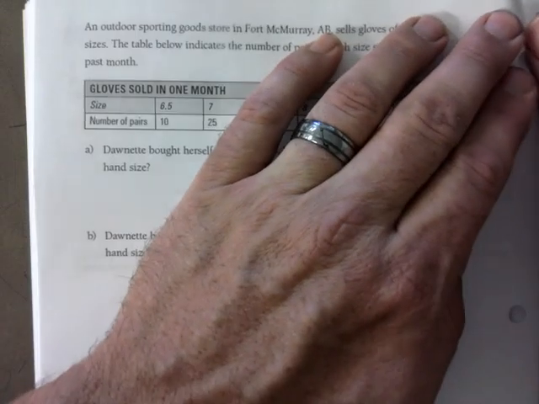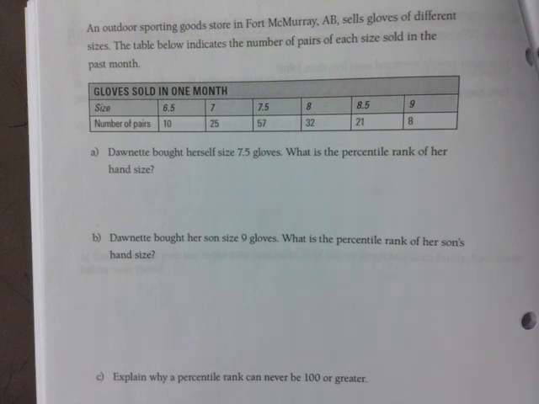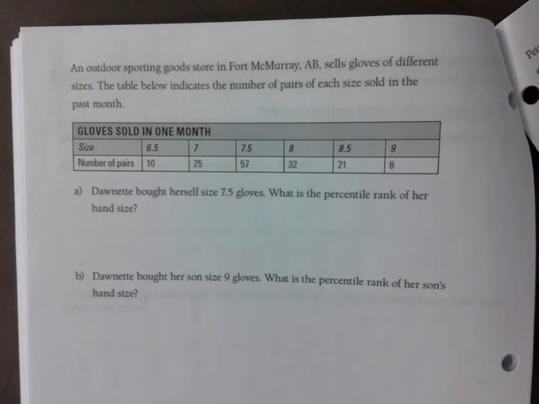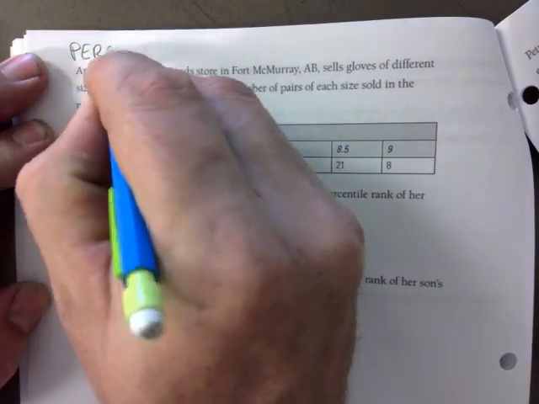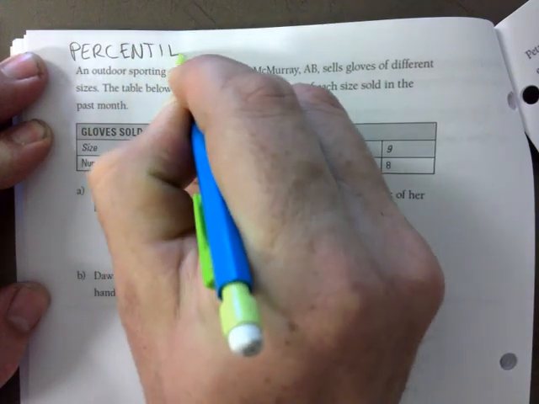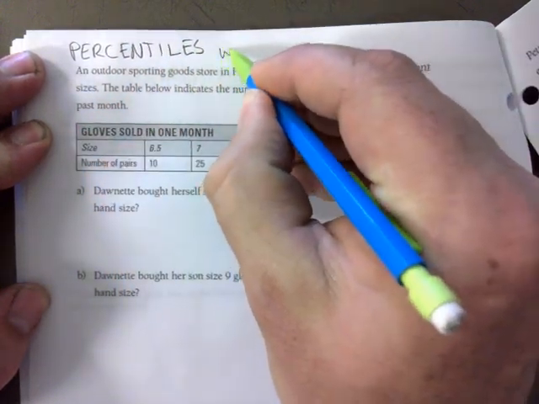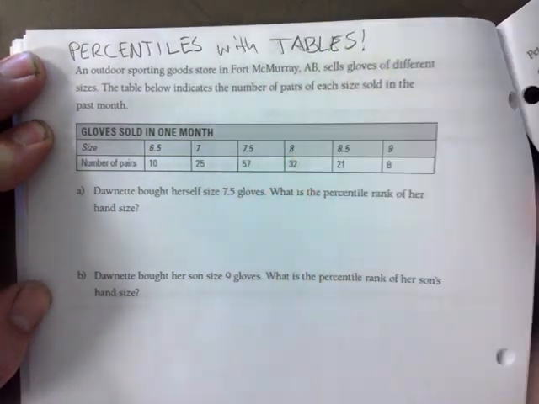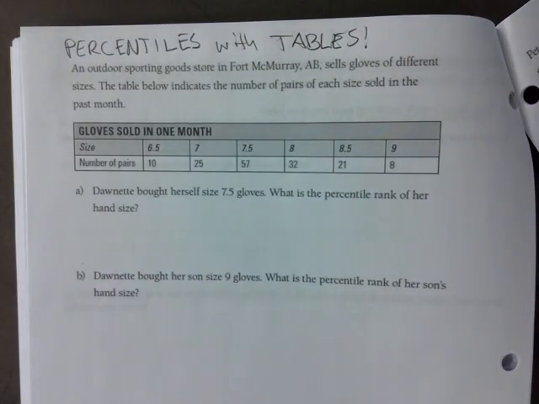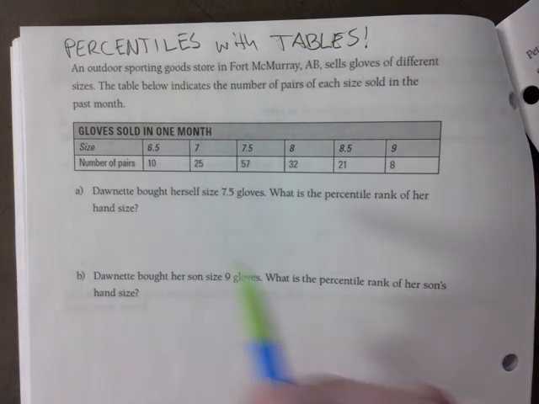Go to page 63. Go to page 63 here. I will say this. At the very top, write down percentiles with tables. Now, I know what you're thinking. Oh yeah, this is weighted mean, Mr. Dirksen. I'm going to get mad here because you see a table, right? But you're like, wait a minute, let's keep reading.